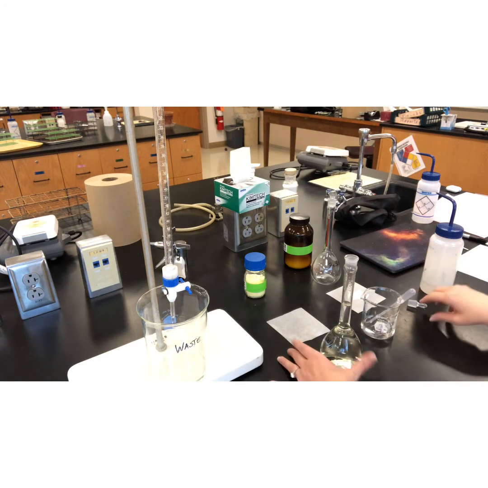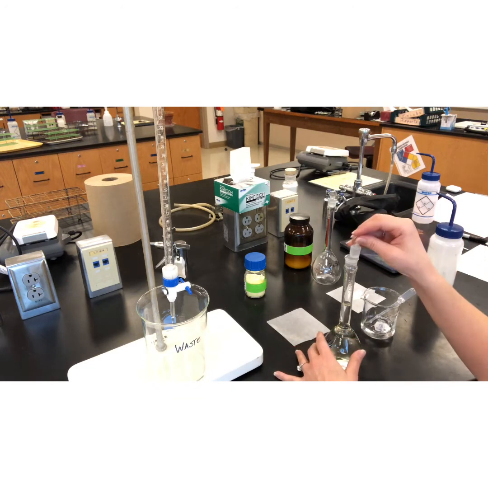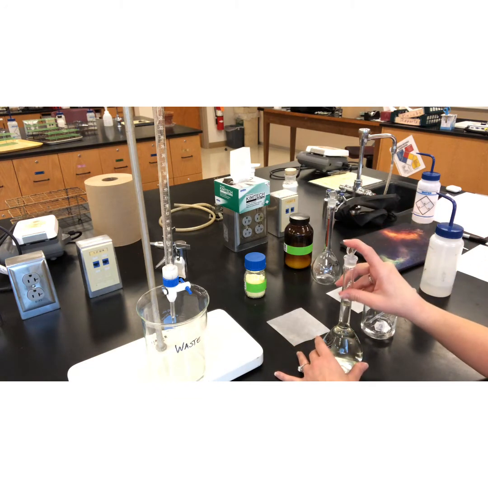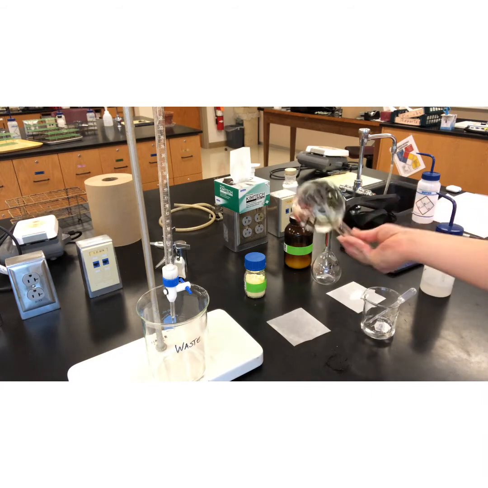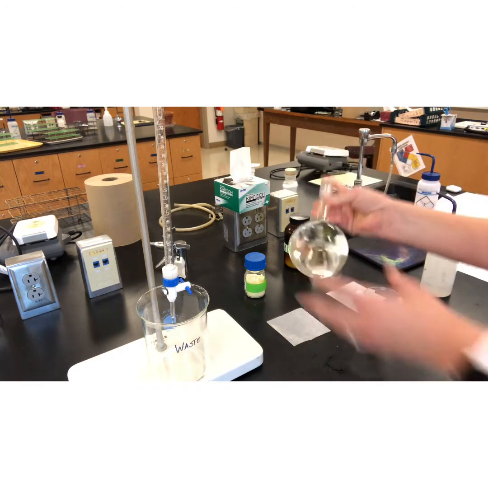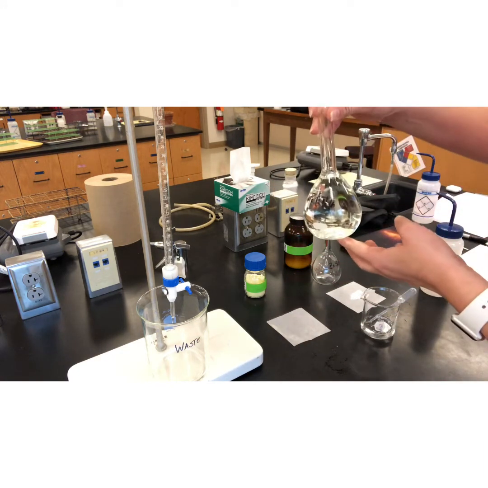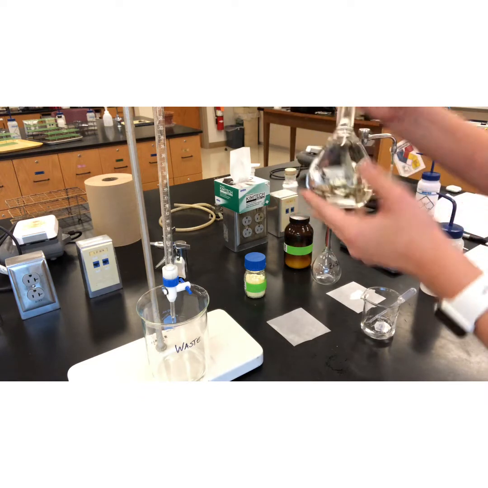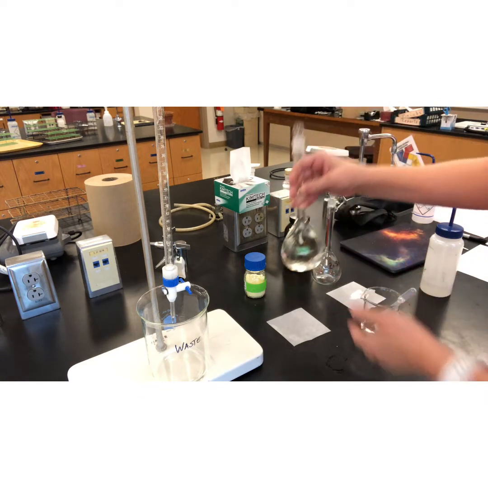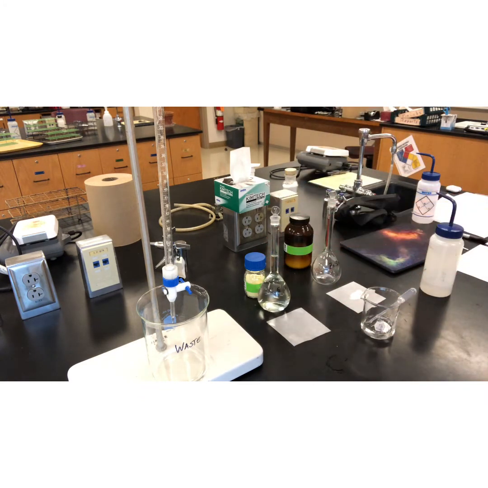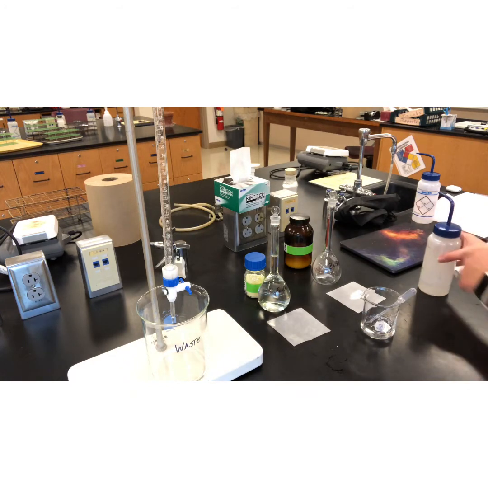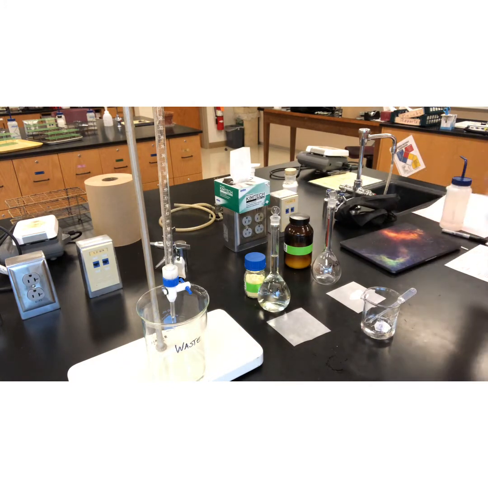Nailed it. Looks good. All right, so I'm going to put my stopper in, and I can go ahead and mix my solution up, making sure my solution is thoroughly mixed. And that is my first solution of my potassium ferrocyanate solution.